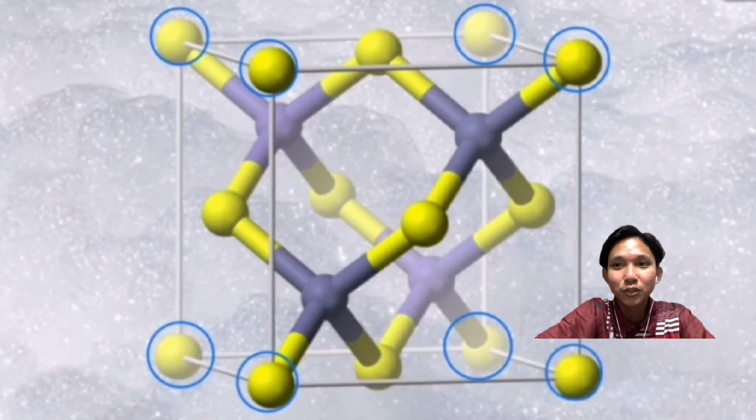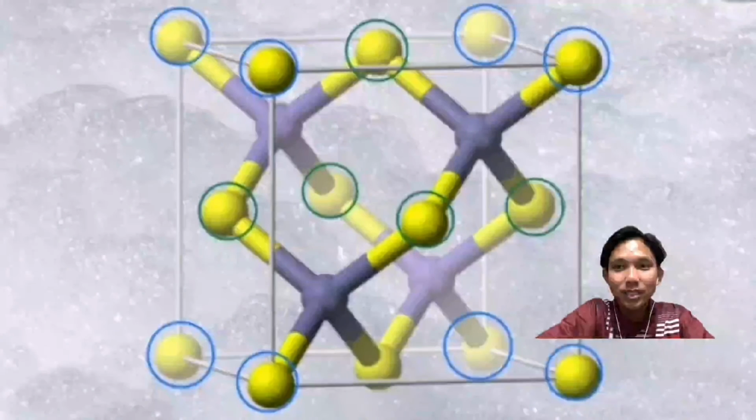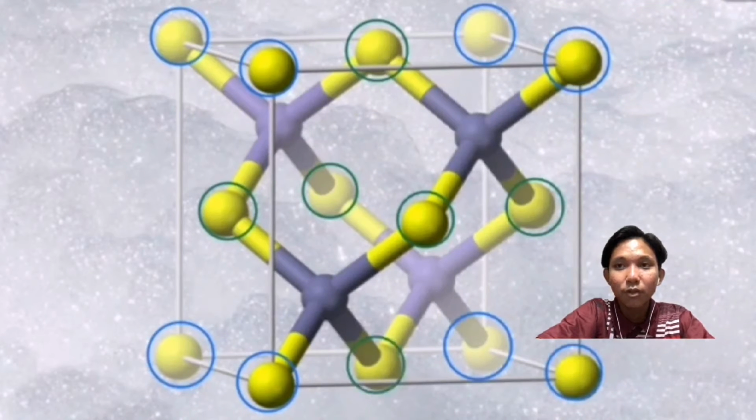Okay, and also there are 6 other lattice points located at the face of this cubic, which is here 1, 2, 3, 4, 5, and 6. From all of this sulfur here, we can also see that all of them are touching each other along the face diagonally.